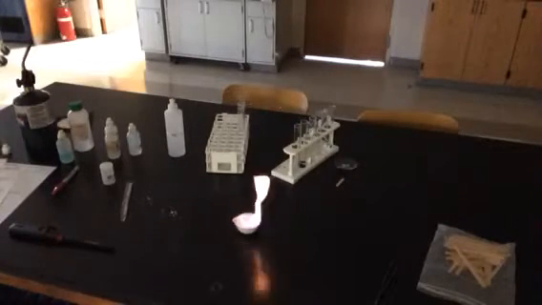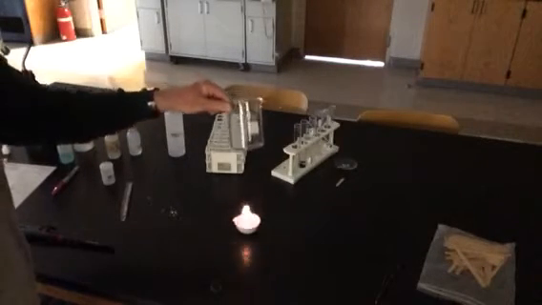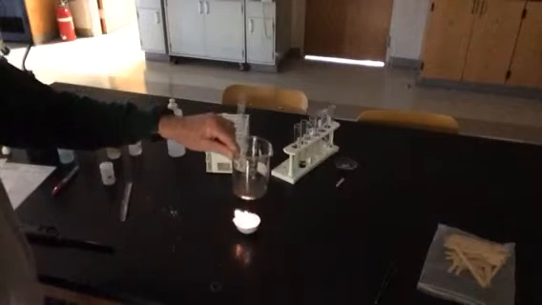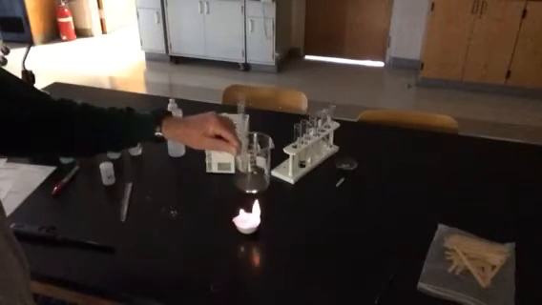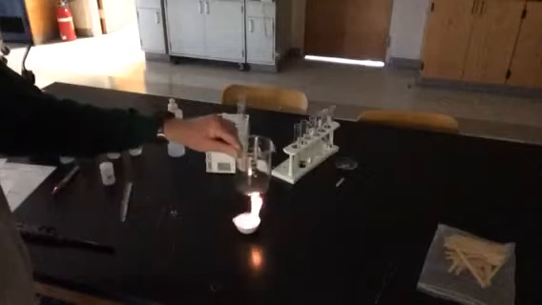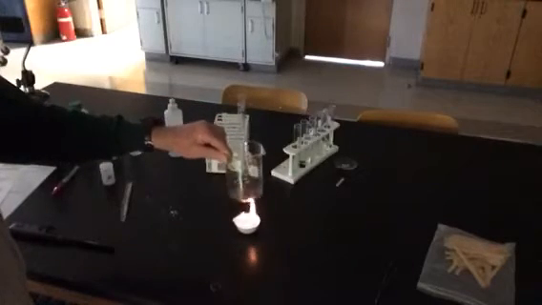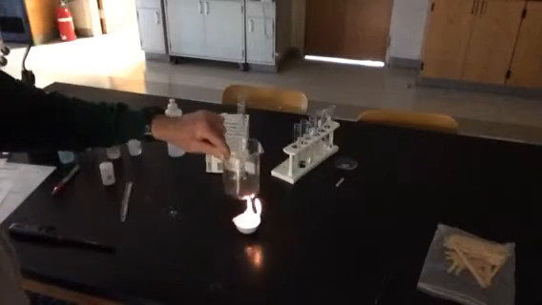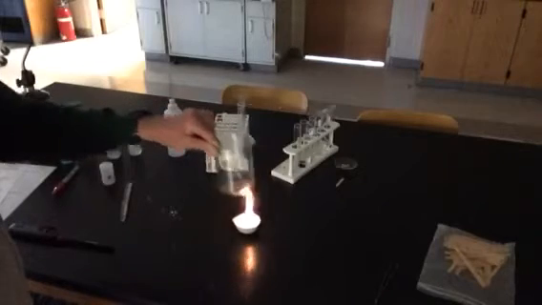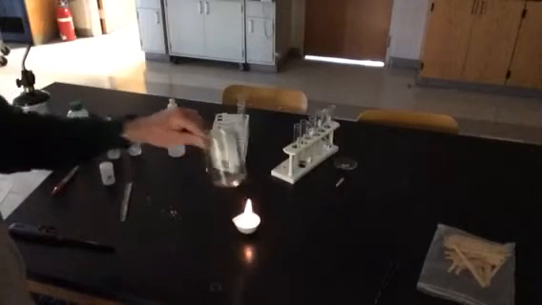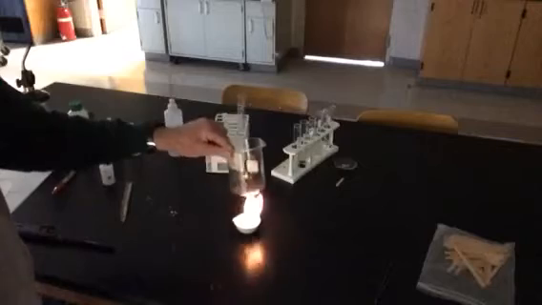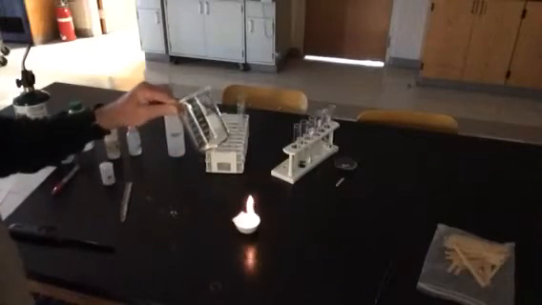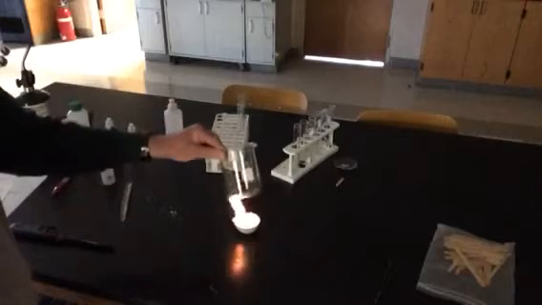So one of the things I'm going to do is hold a beaker, just an empty beaker, above the flame for a few seconds probably. And we'll see if we get evidence of another product here. Sometimes it's kind of hard to see the products. Okay, for sure I know I've got some heat being produced.